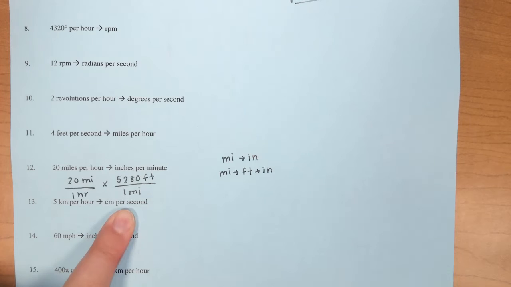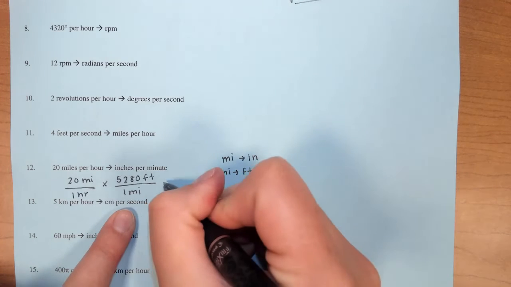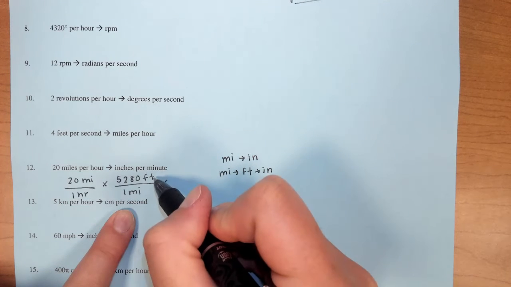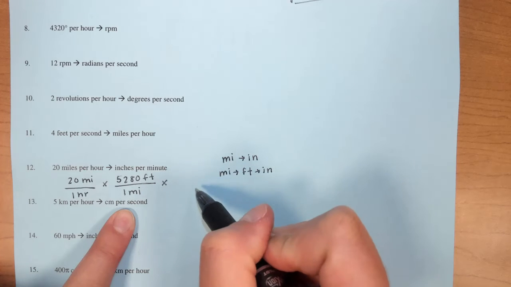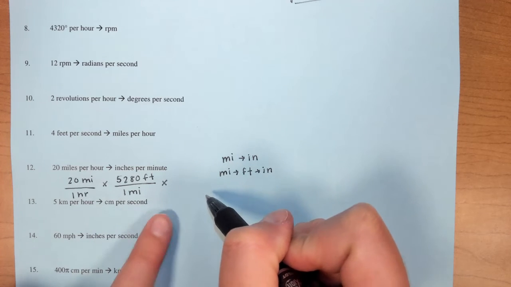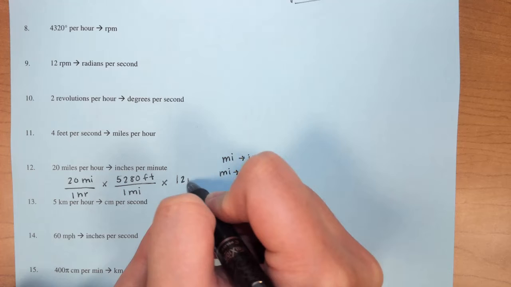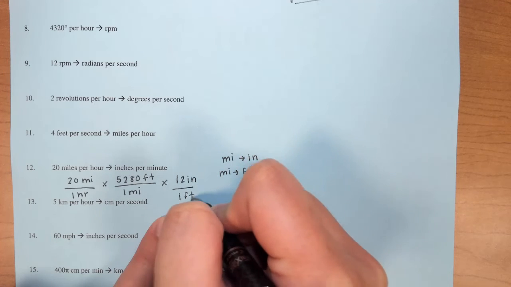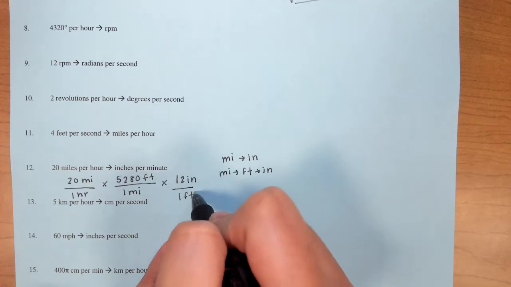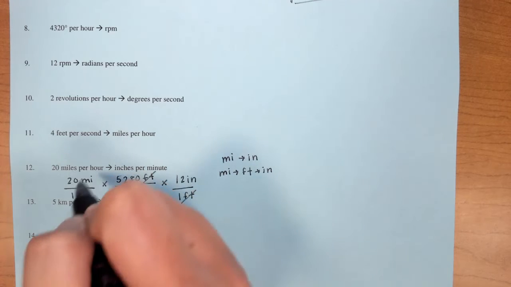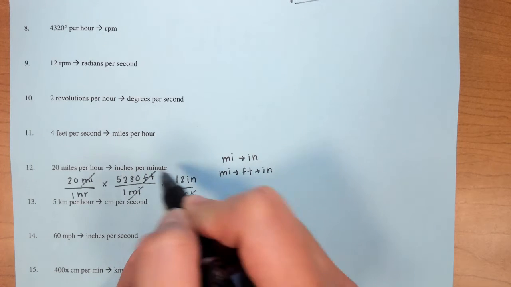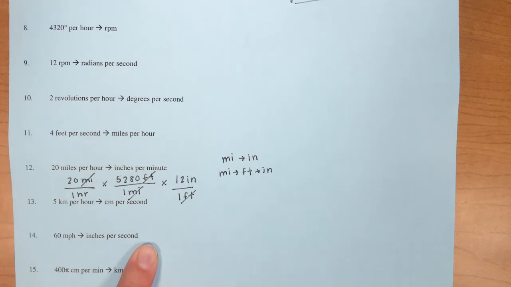All right, next from feet to inches. So I need to cancel feet, so I'm left with inches, which means there needs to be a foot in the denominator of my next conversion. So 12 inches is 1 foot. And then let's cross out the units that cancel. So feet are gone, miles are gone, and we're left with inches, which is what we wanted in the end.